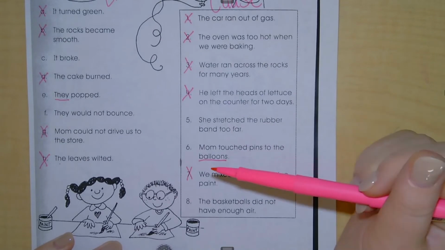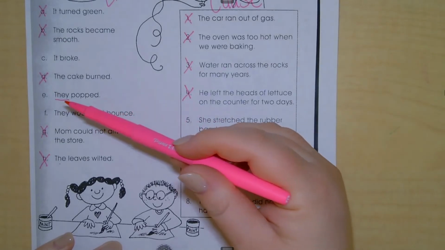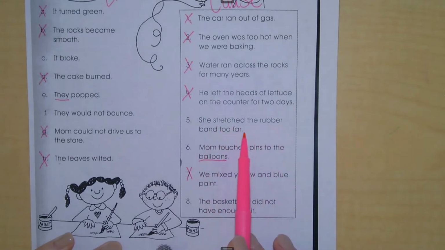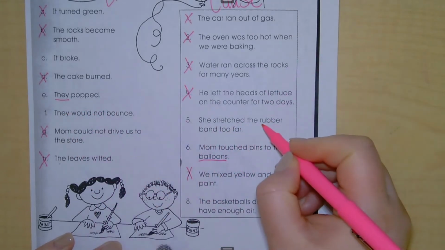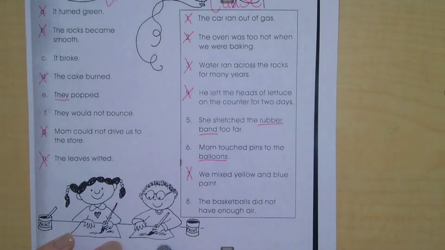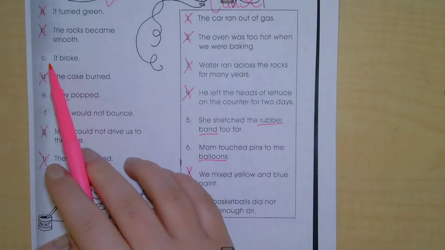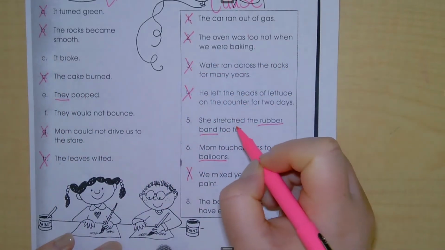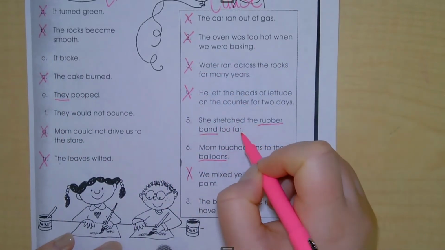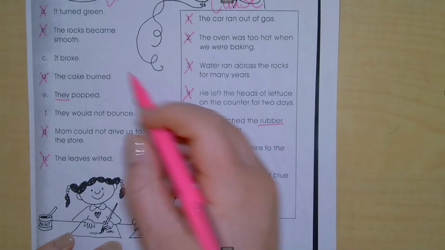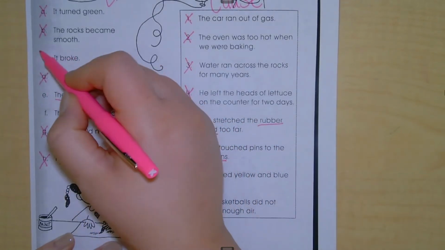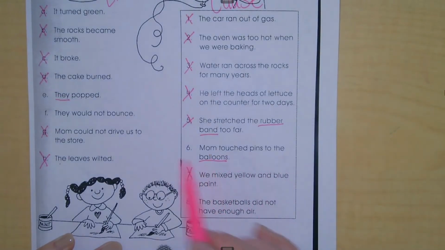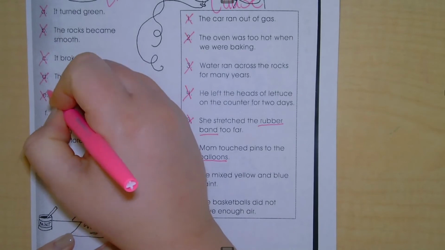Mom touched pens to balloons, so they popped. She stretched the rubber band too far. It wouldn't be they popped because it doesn't say rubber bands. It says rubber band. So it would be it. The pronoun would just be it broke. So the cause she stretched the rubber band too far created the effect of it broke. And the cause Mom touched pens to the balloons created the effect of they popped.